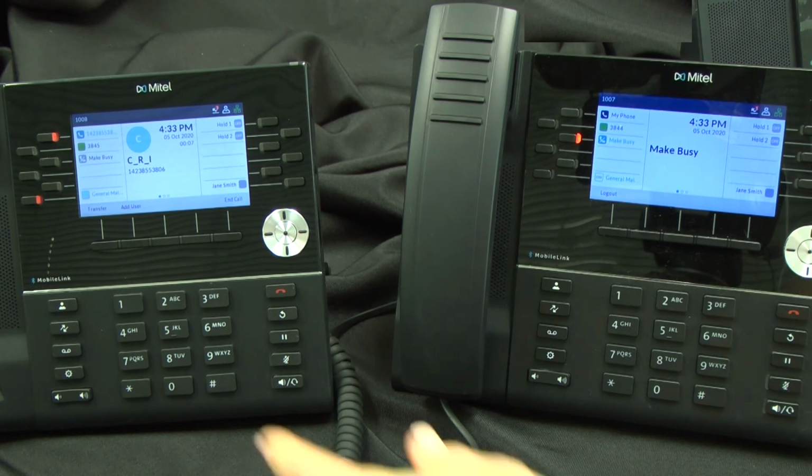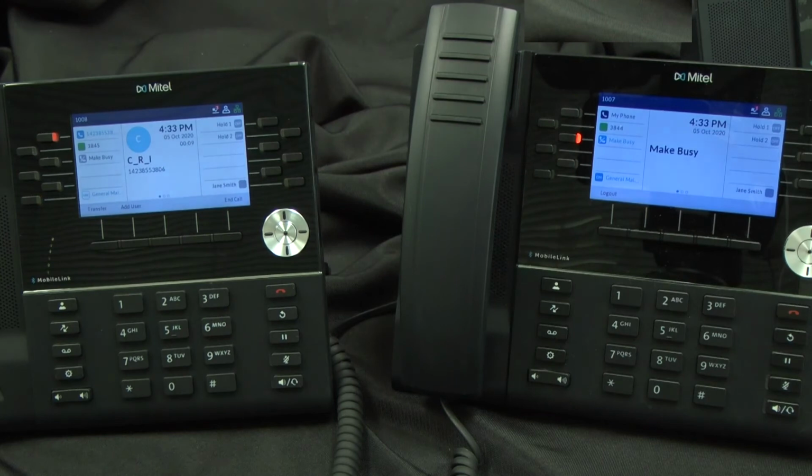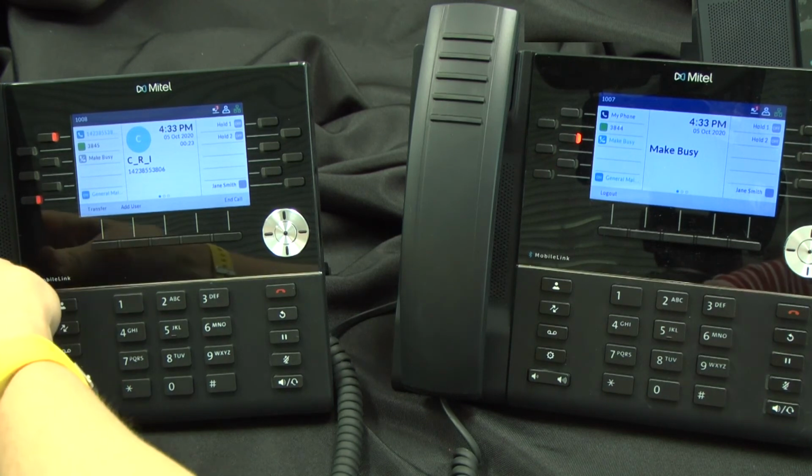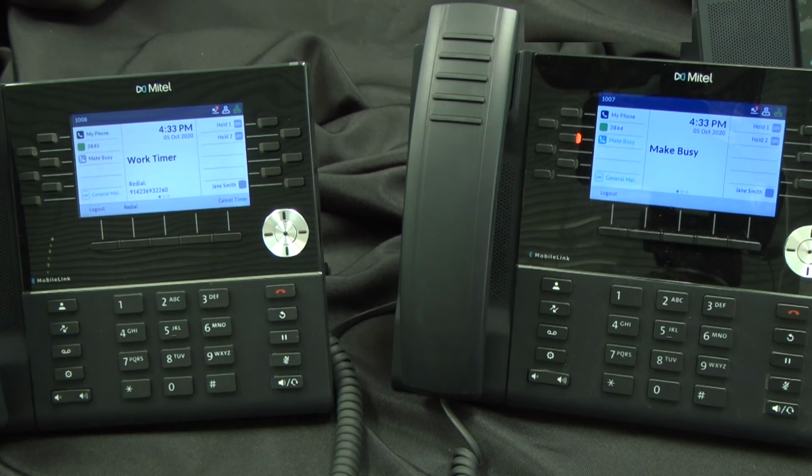I could also use my secondary line there, because that's your base extension line, kind of like your private line. So if you needed to call your supervisor to talk to them or check on something for the other person on the phone, you could just use that line. I finished with the call, I'm going to hang up, and there's your work timer for this person also. I take my phone out of Make Busy. Now this person here is back into the call queue. So that's your Make Busy, your wrap-up timer, and how to log into the system.